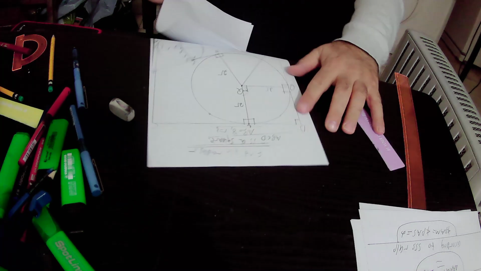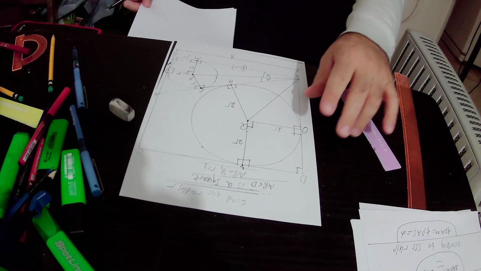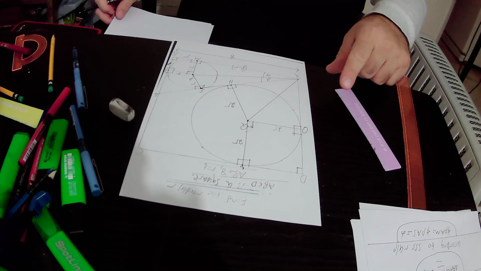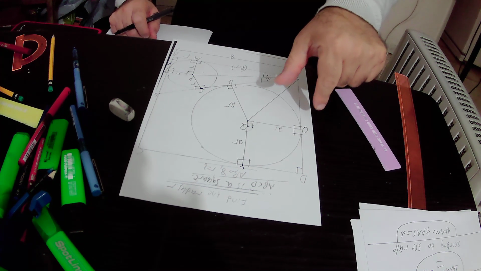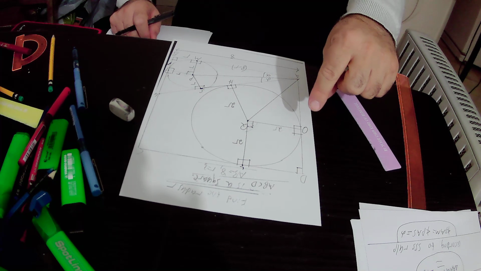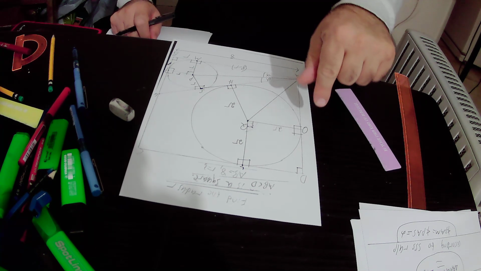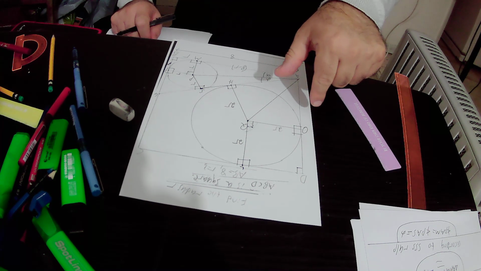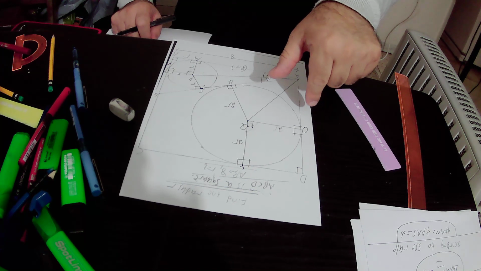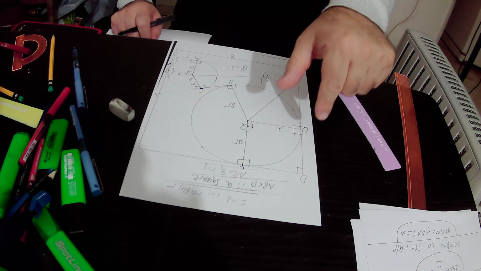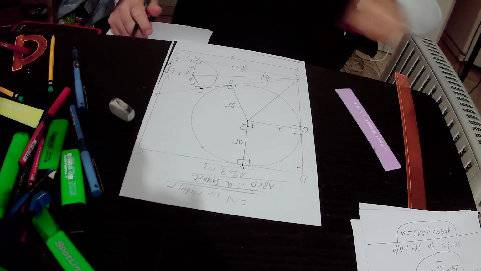And we know that the opposite sides of a rectangle are equal to each other. That is to say, if we relate to quadrilateral DLOQ, that is actually a rectangle, OQ will be equal to DL.